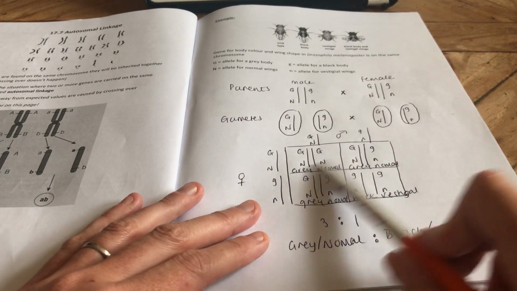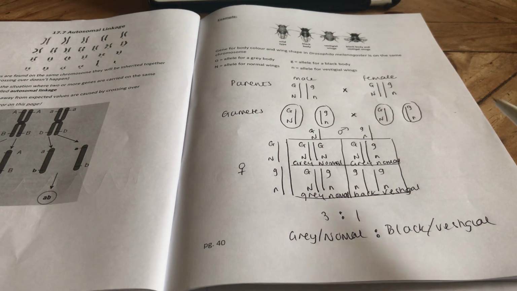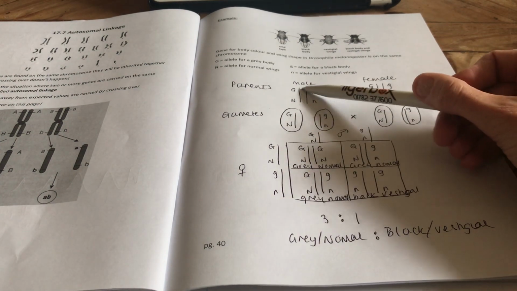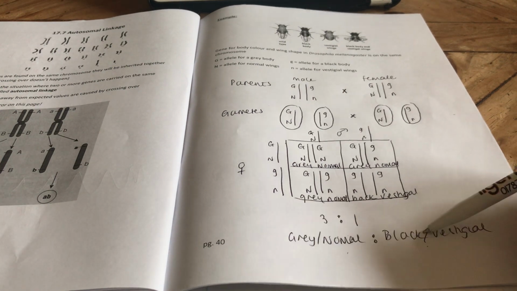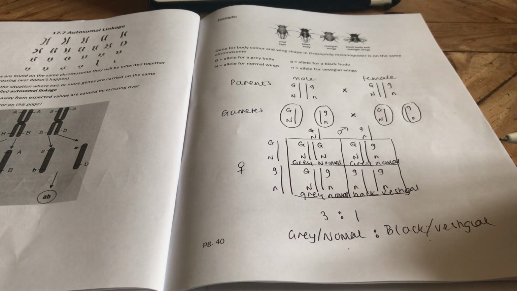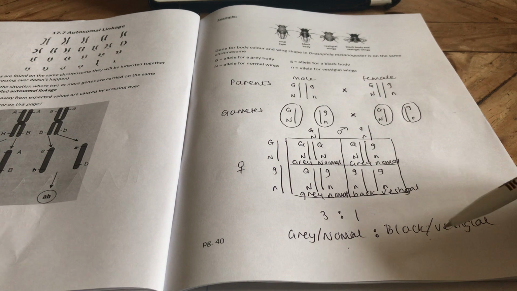I would have a massive Punnett square, and I would have had a 9:3:3:1 ratio. This time, because they're on the same autosome, I've ended up with only 2 types of fly, whereas in a dihybrid cross, I would have had 4 different phenotypes. Here I've only got 2 types of fly.